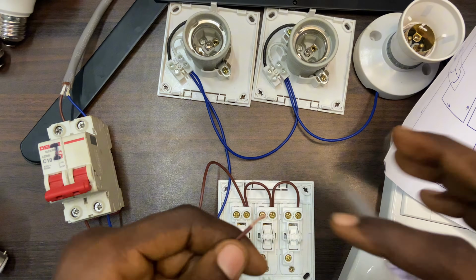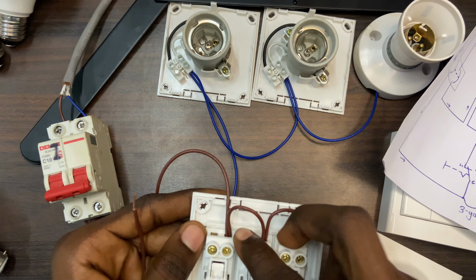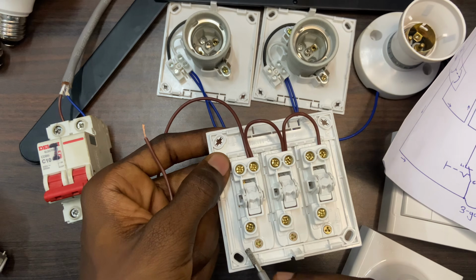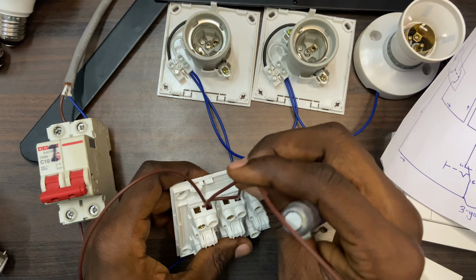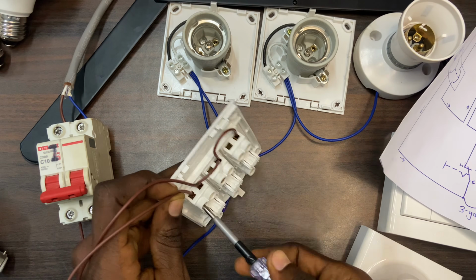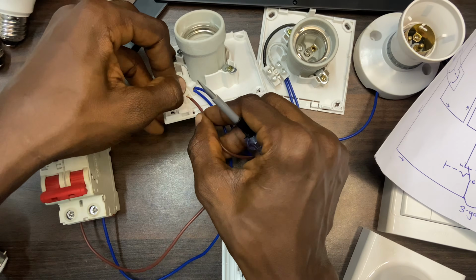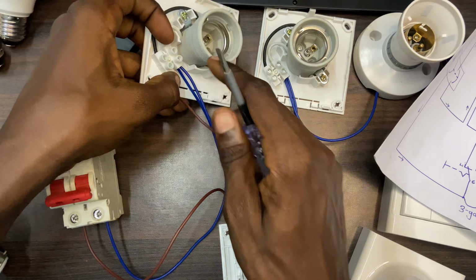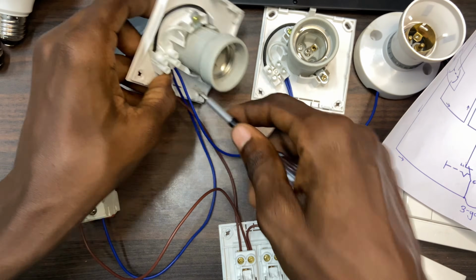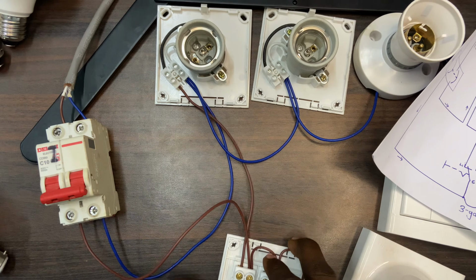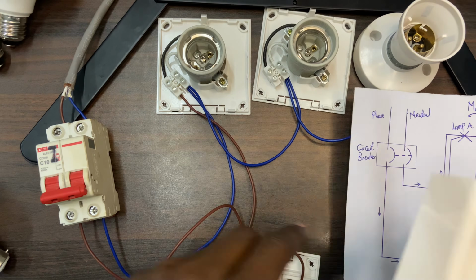I'll just connect the switch wire. This side is the line 1, and this side is the line 2. So I'll connect it to the line 1. We are done with this side. That is the lamp A. We are done with its connection.